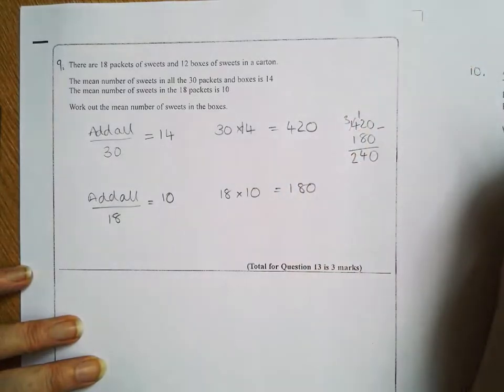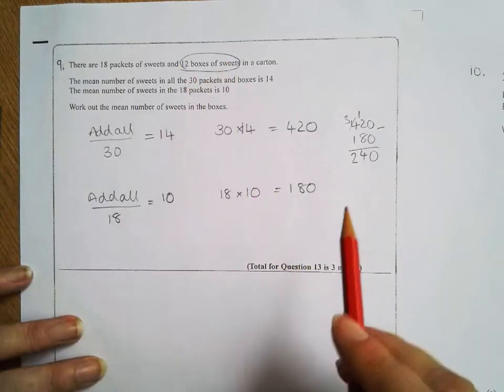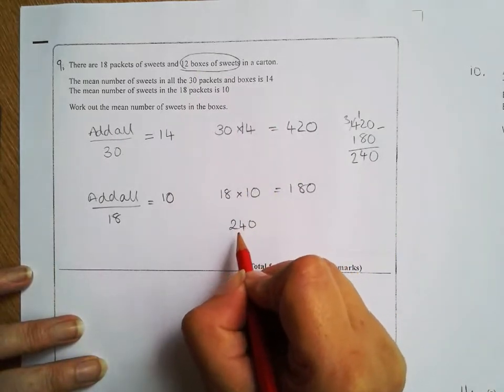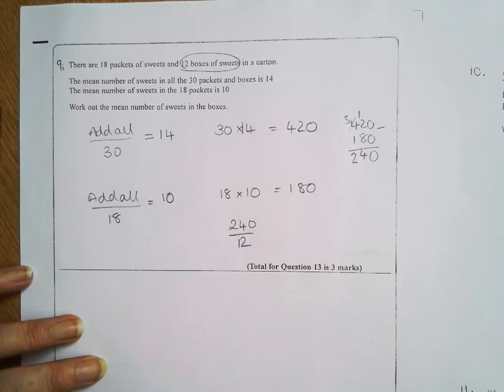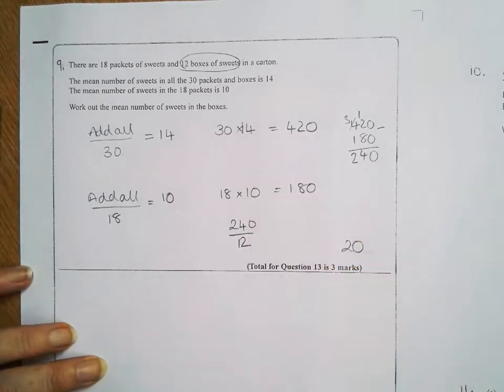and that's 240. Now we know that there are 12 boxes here, so to find the mean, now I know what it adds up to, I'm going to do 240 divided by 12, and that gives me 20 sweets in each of the boxes.